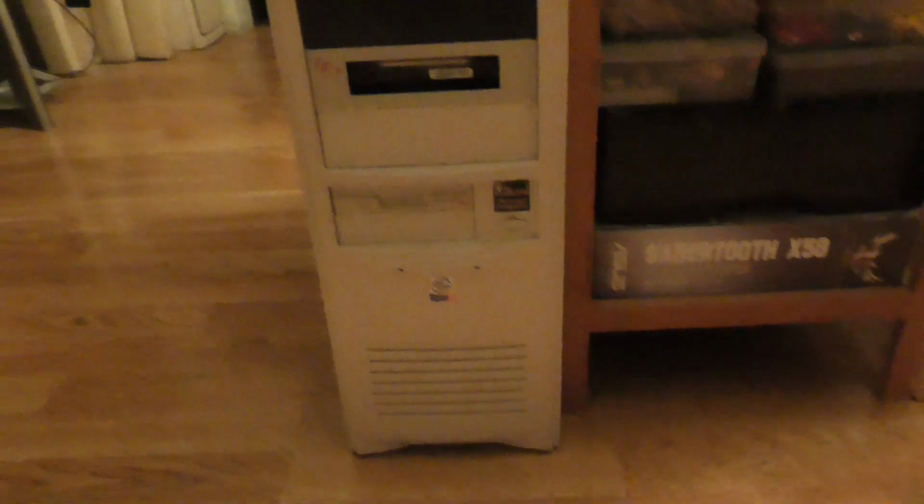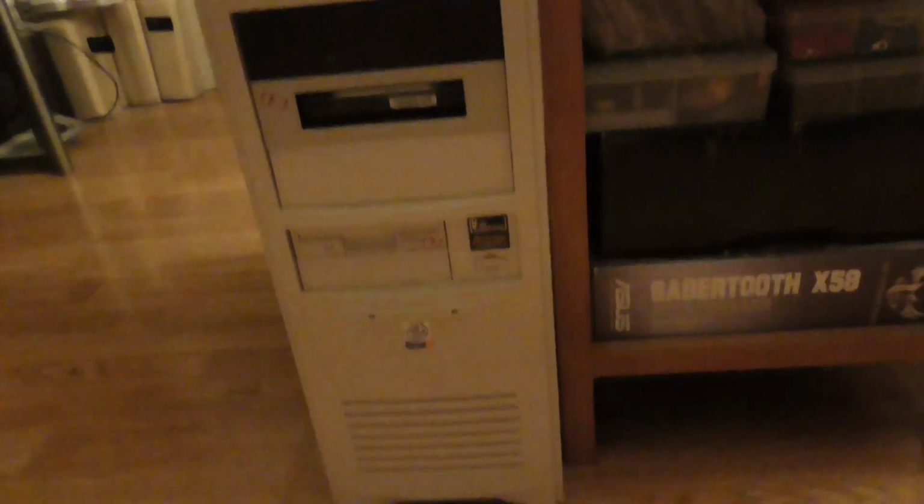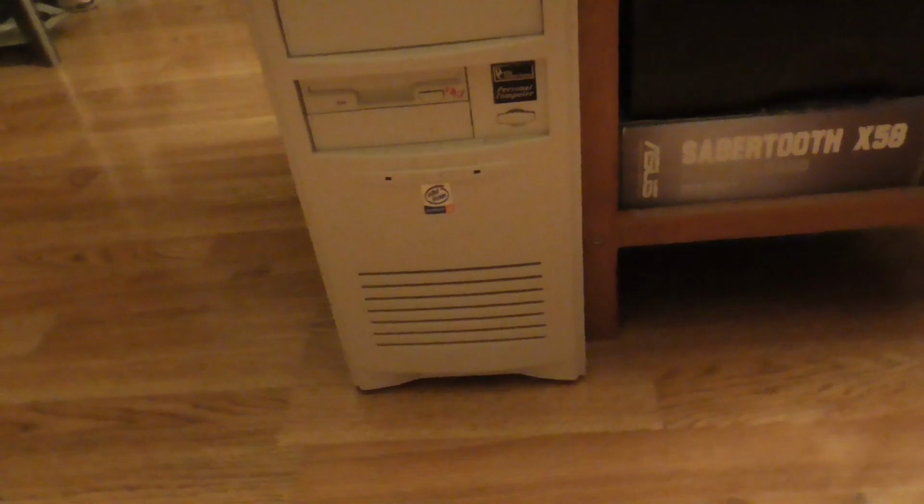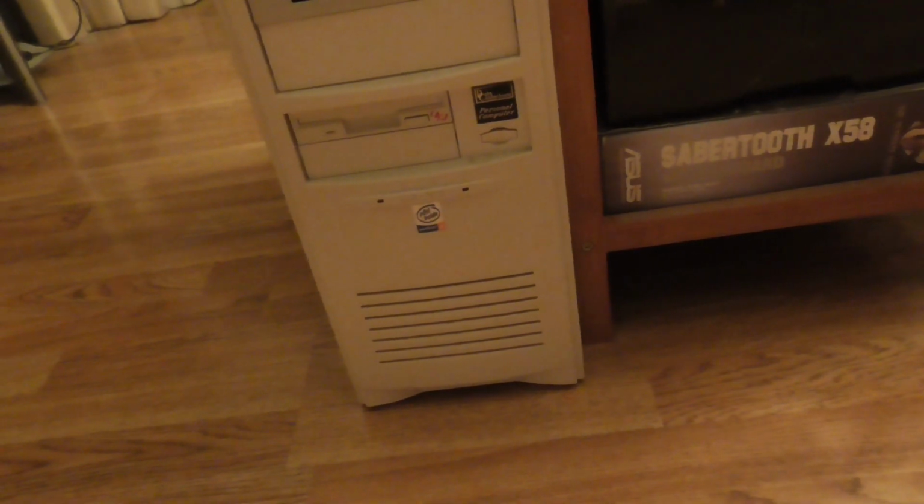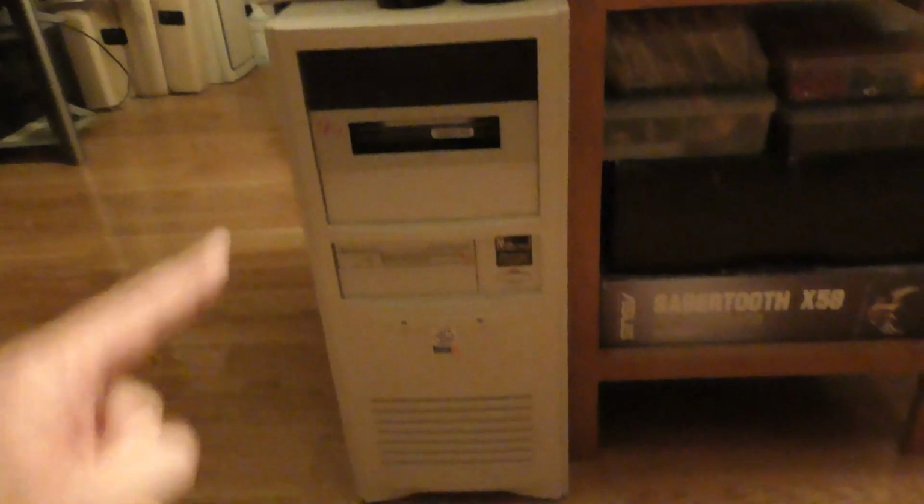Today's video, I'll be talking about different types of computer cases. So for example, this is a computer case from, I think, 2001 or 2002.